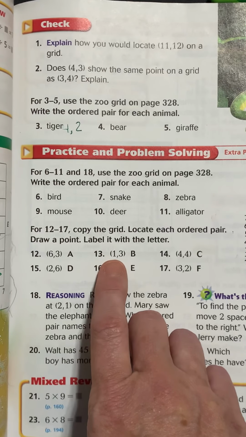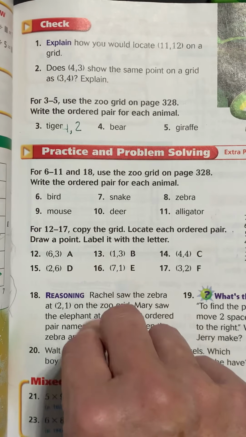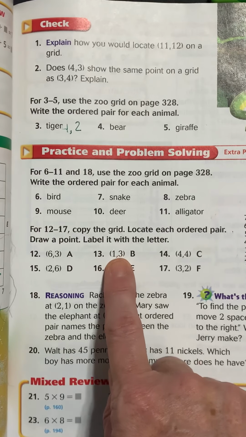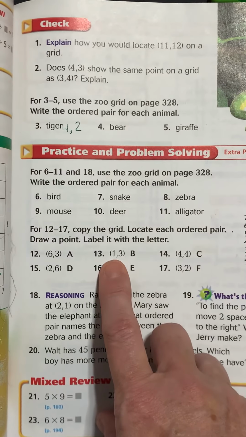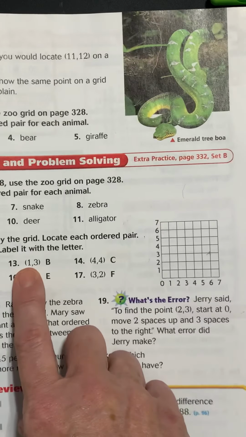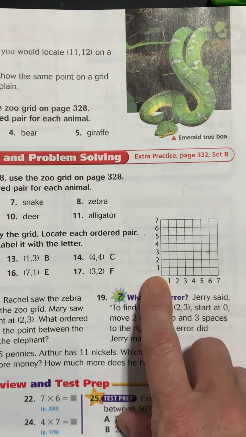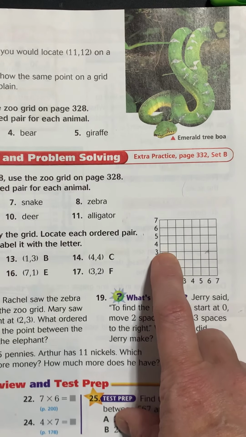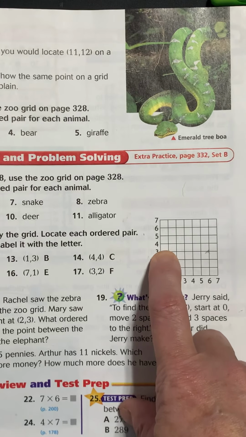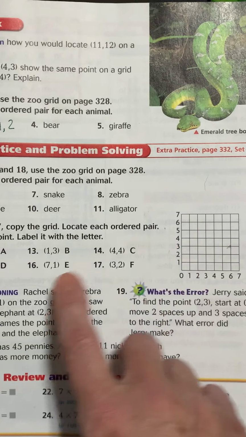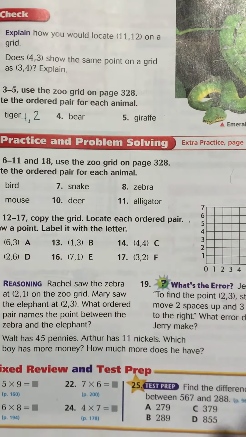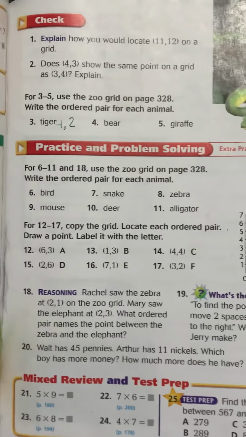So remember, the first number, you're going to start at 0 and go across. The second number is where you're going to go up. So on this one, (1, 3), I start at 0, I go over 1, and I go up 3. 1, 2, 3. I'm going to put a dot there and put the letter B. Okay, so do that on 14, 15, 16, and 17. That's how you do all of that.